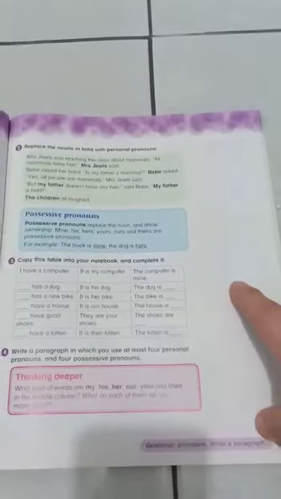So those are personal pronouns on page 26, and then on page 27 you have possessive pronouns. So possessive pronouns replace the noun and show ownership: mine, her, his, hers, yours, ours, theirs. So practice that also a little bit.